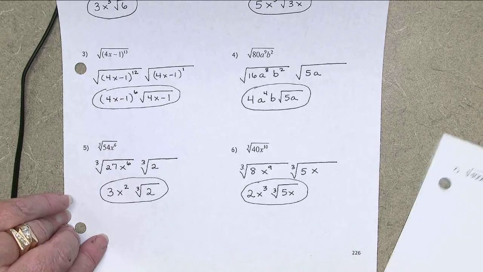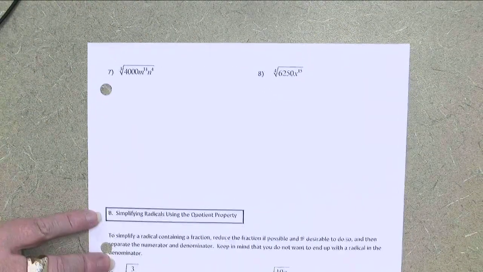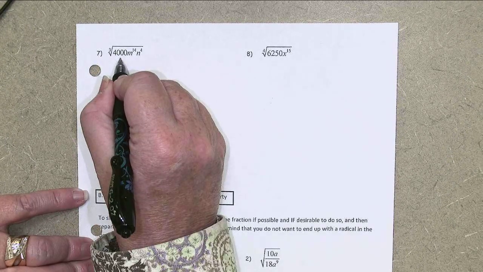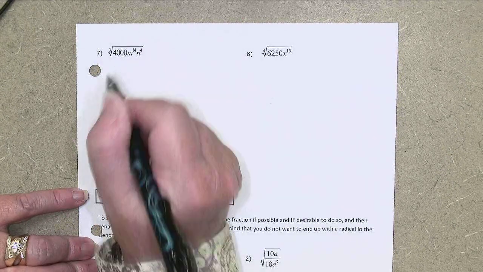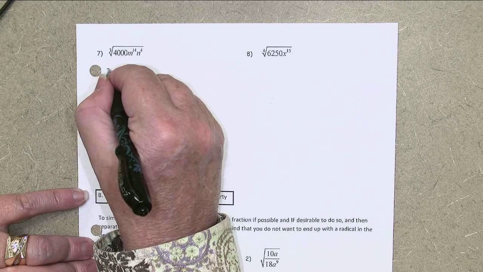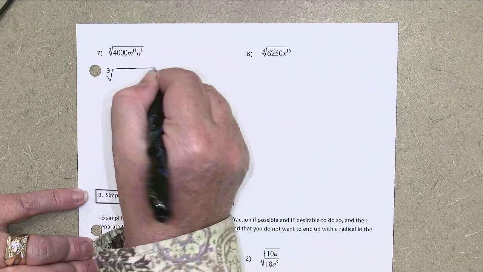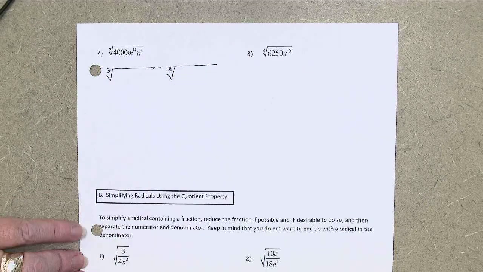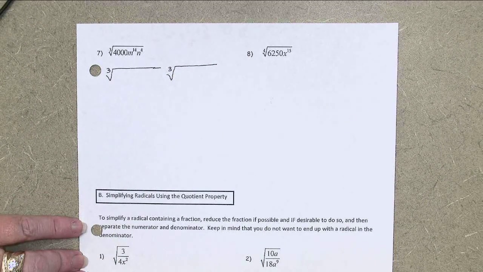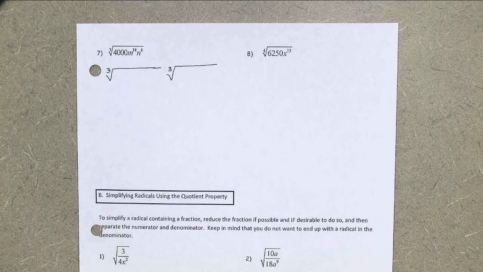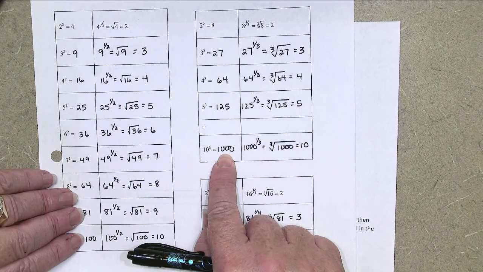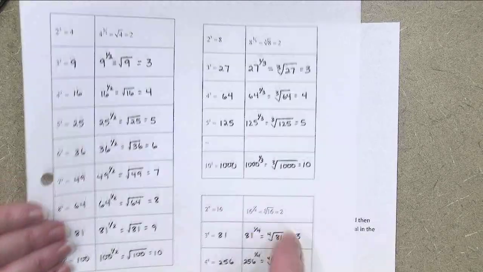All right, looks like I was mistaken. We do have one more cube root problem to do. Number 7 here. The cube root of 4,000, m to the 14th, n to the 4th, all multiplied together, so once again, perfectly okay to separate that into the product of 2 radicals. And on that 4,000, I'm thinking all the way down here to the 10 cubed. 1,000 times 4 is 4,000.